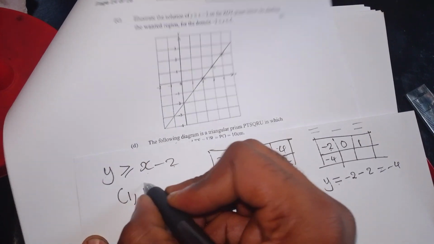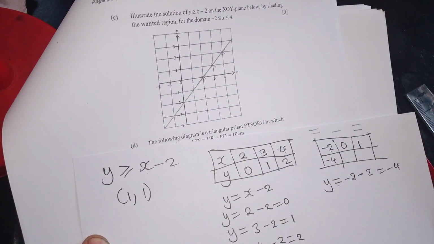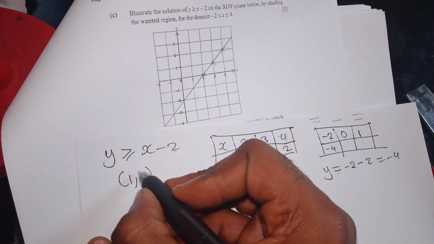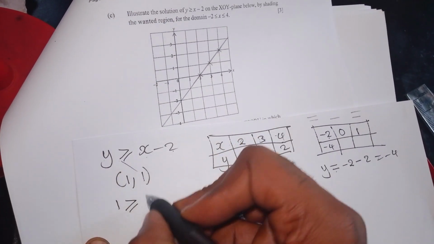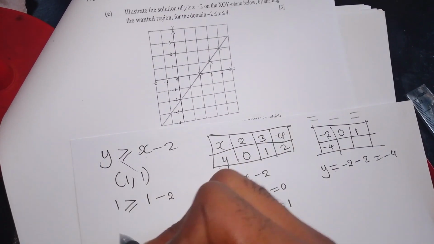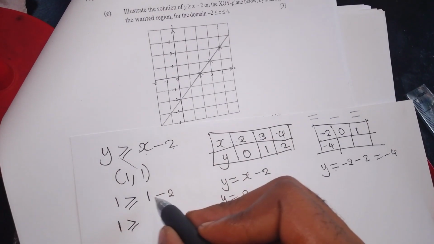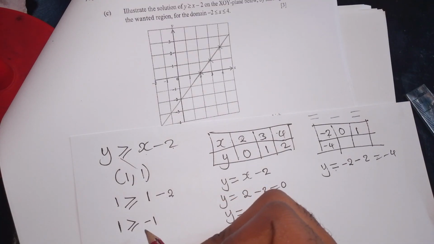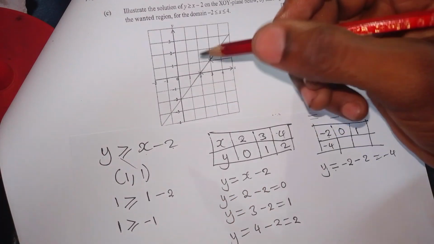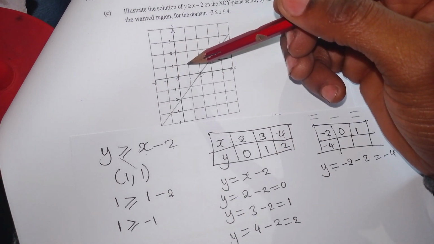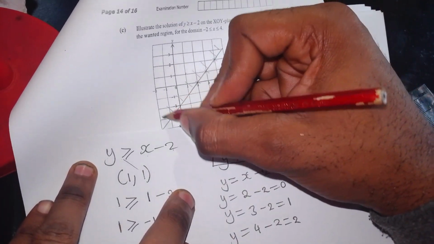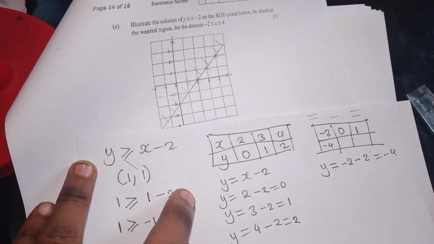So (1, 1). Make sure that the point is not on this line, or else you get something like 2 is greater than or equal to 2, which doesn't make sense. So when you substitute these values here, your y is 1, and then your x is also a 1, then minus 2. So you have 1 minus 2, this is minus 1. So as you can see, 1 is indeed greater than minus 1. So I'll go to the side where I picked the point. So I picked the point from there, and I'll shade that same side. If this statement was not true, I was going to shade the other side.